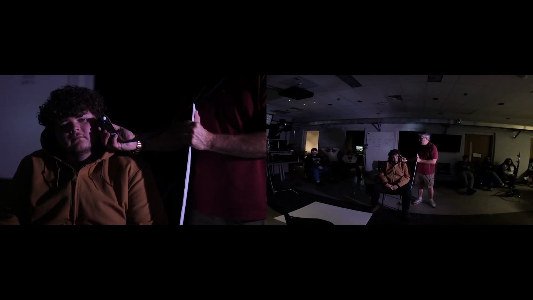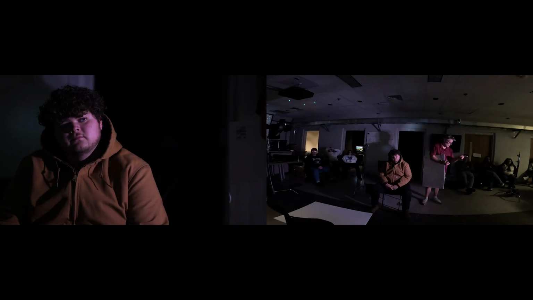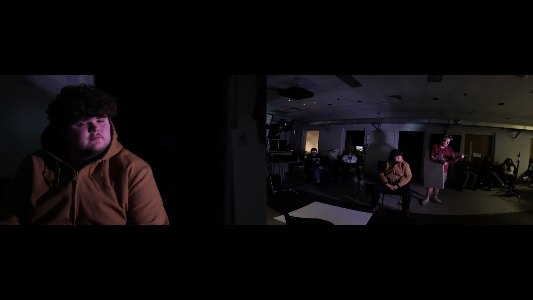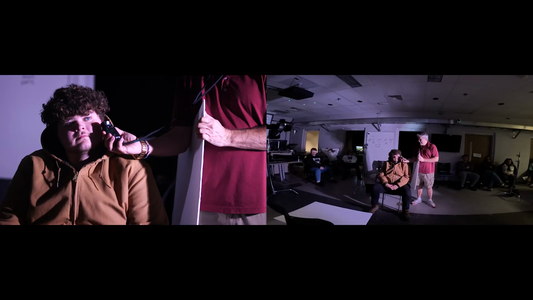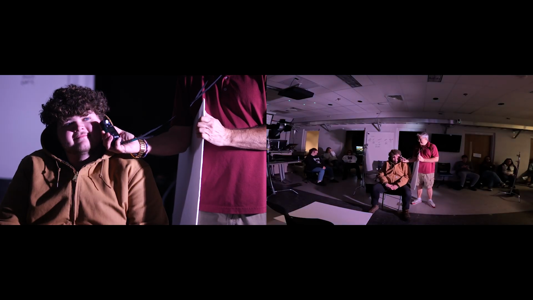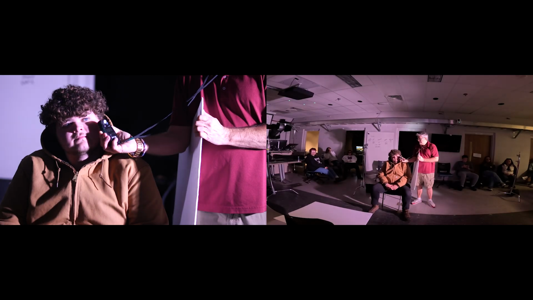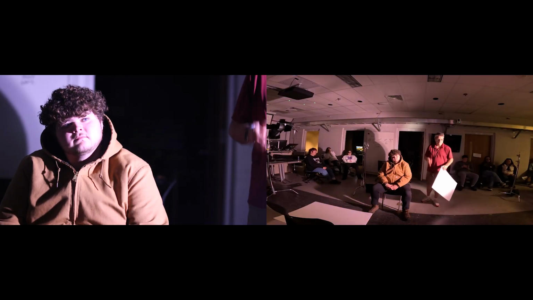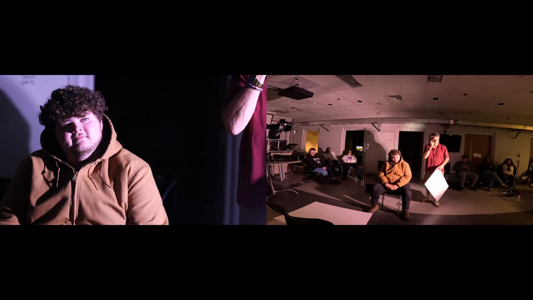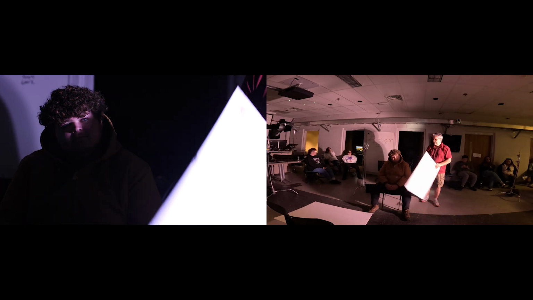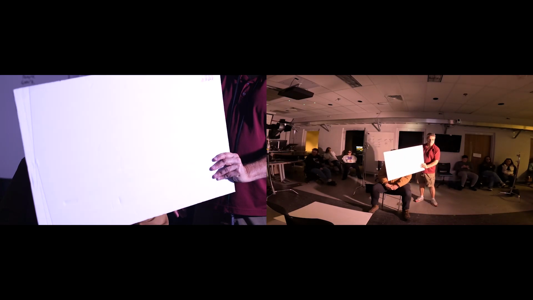Let's bring this light up. Where are we at, 30? Yeah. Let's take it up to 50. Let's take it up to 60. Okay, 2.8. Wow. This is also going to help the color a little bit. See, now we're looking pretty white.